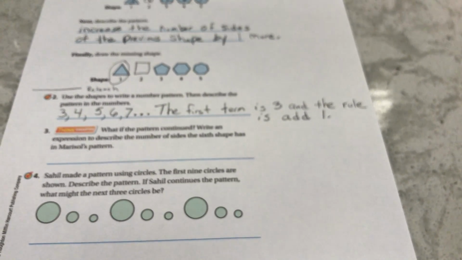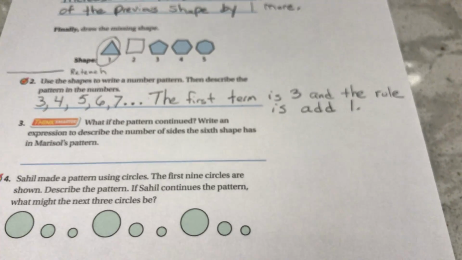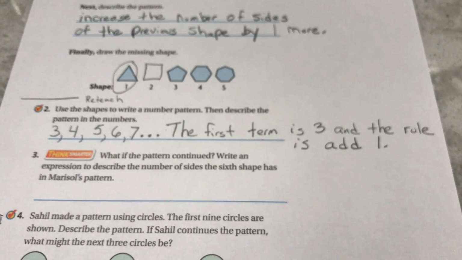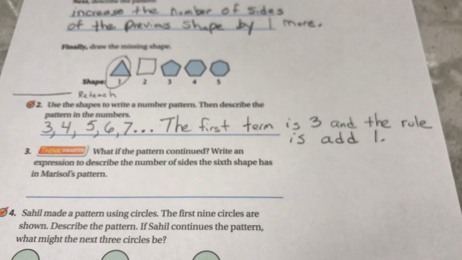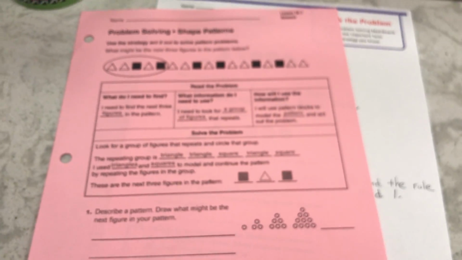That's it. And that's basically what we did. We just added 1 more side. All right, once you get that, put that aside and pull out your reteach sheet. Mine's on pink. I think yours might be on pink too, actually.